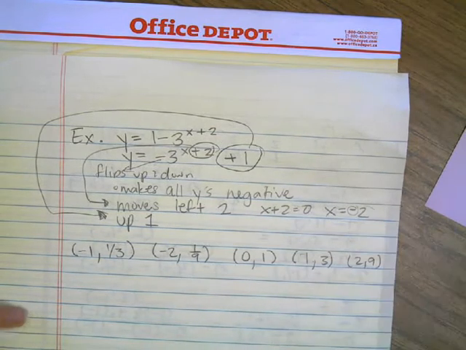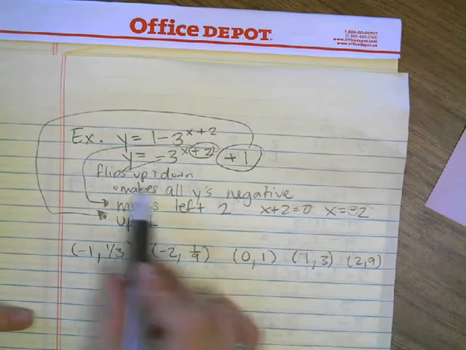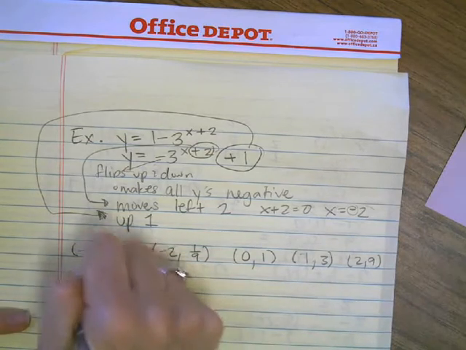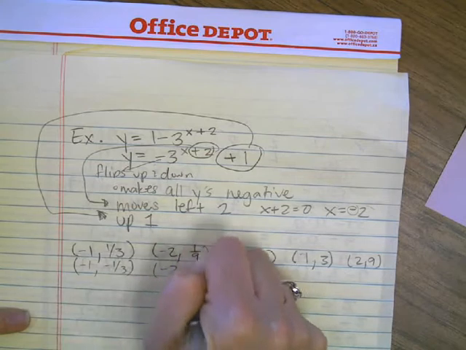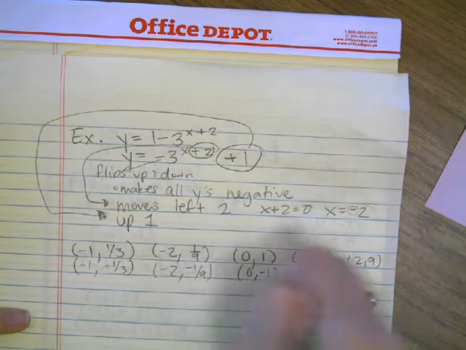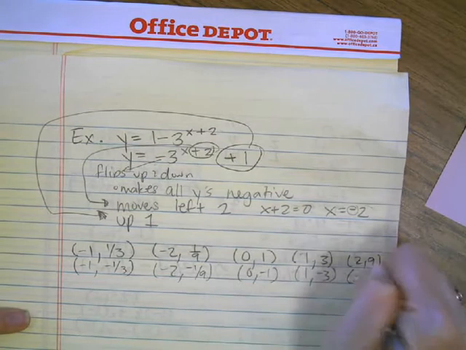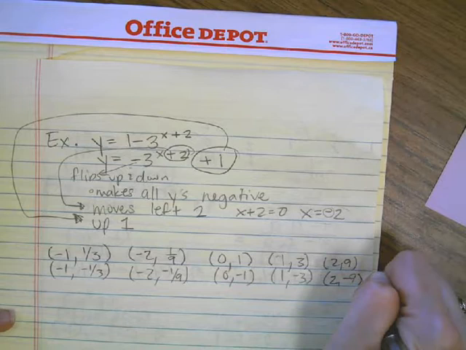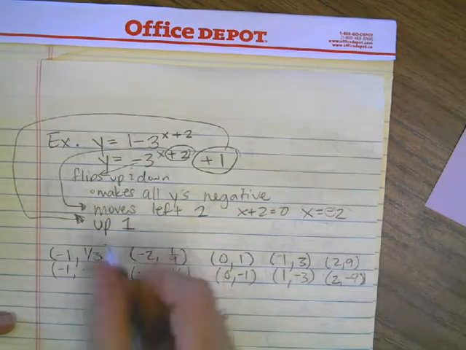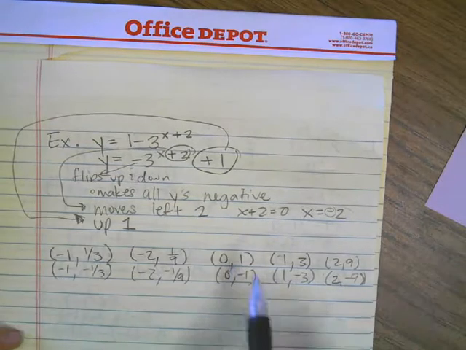So the first thing I do is make all the y's negative. So (-1, -1/3), (-2, -1/9), (0, -1), (1, -3), (2, -9). The original graph, before you shift it, always passes through (0, 1).